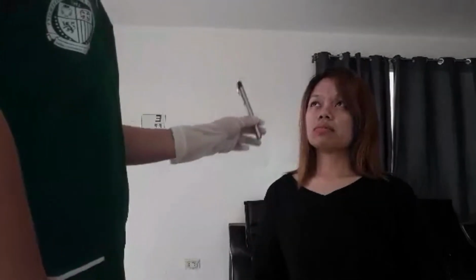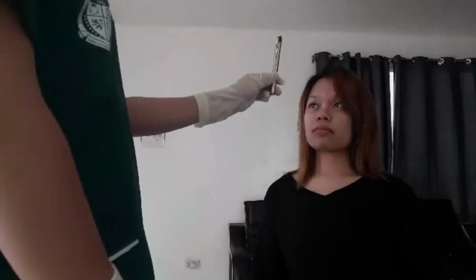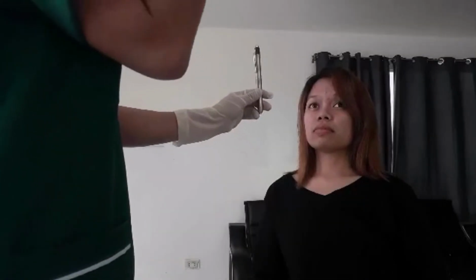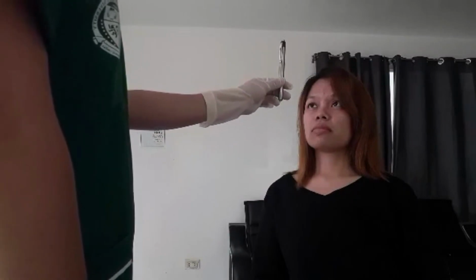So next, we need to test the accommodation of pupils by shifting gaze from far to near. The normal pupil constricts when focusing on a near object, and dilates when focusing on a far object.